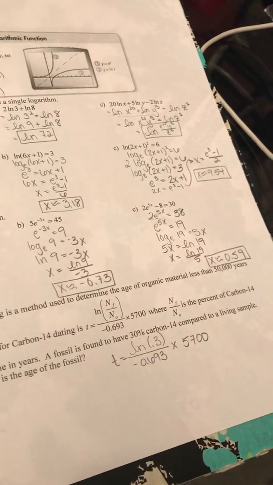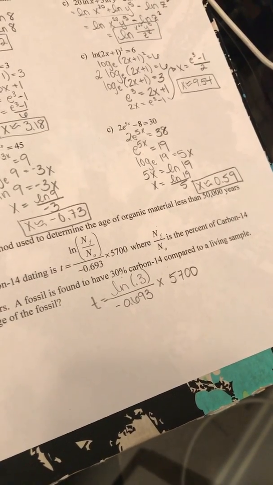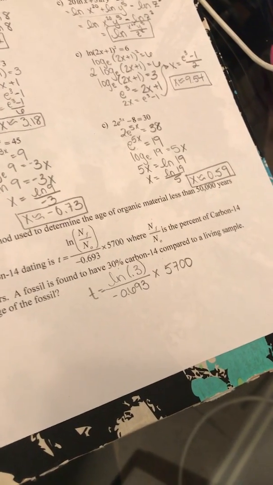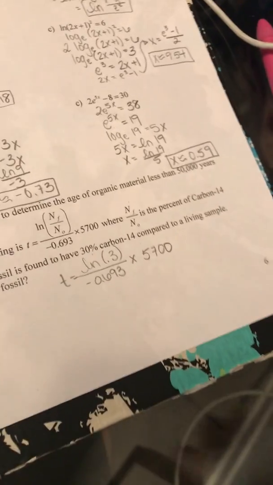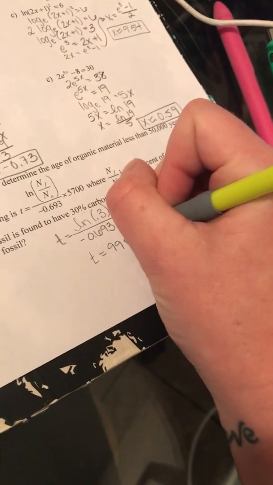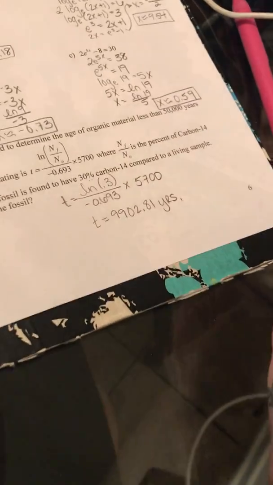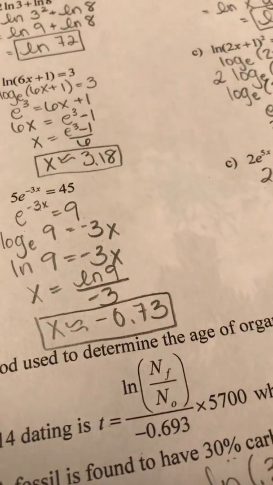So then I'm going to go ahead and put it into my calculator. Do it with me, please. So we have the natural log of 0.3 divided by negative 0.693. And then we're going to multiply that quotient by 5,700. And you should get, well, actually, we don't have to round this guy. We can say it's equal to 9,902.81 years.